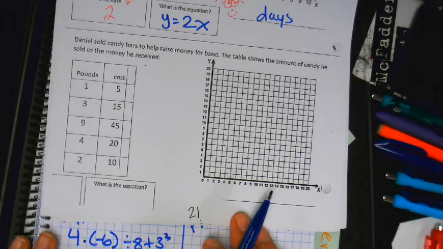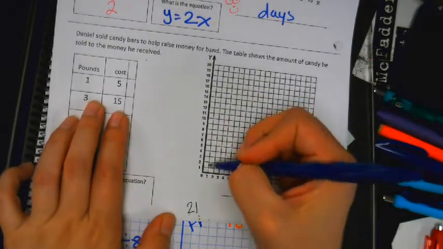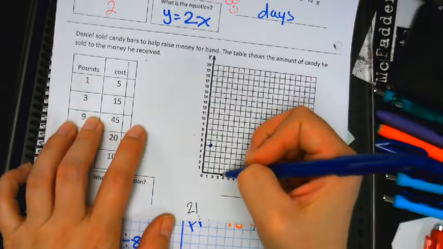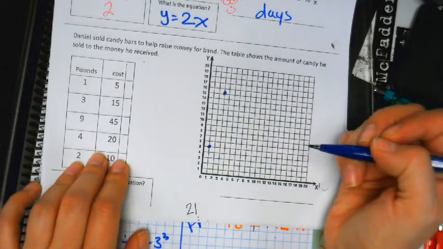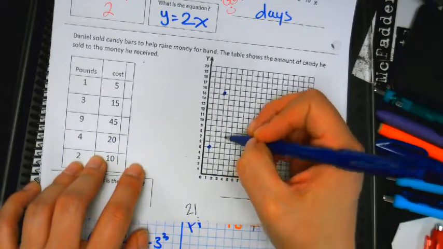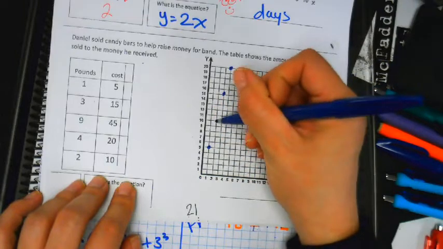Come on, Isabella. We should be on the second problem now. 9.5? Oh, no. Only graph the ones that fit. So, the 1.5 fits. 3.15 fits. 9 does not fit. 4 and the 20 fit. That's a straight line. Yeah, it's pretty straight.